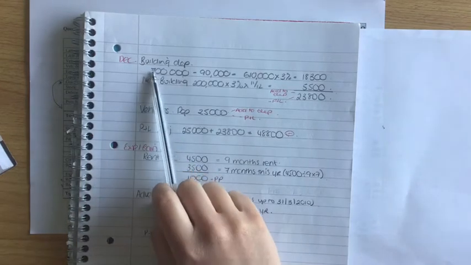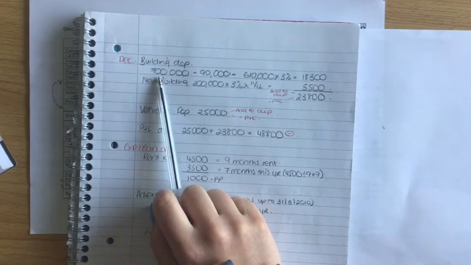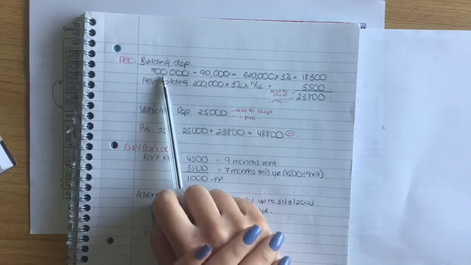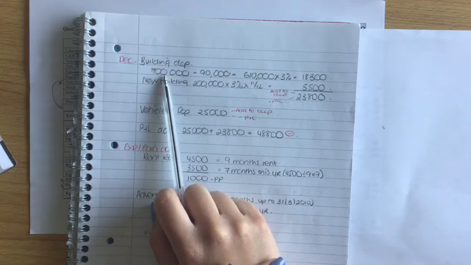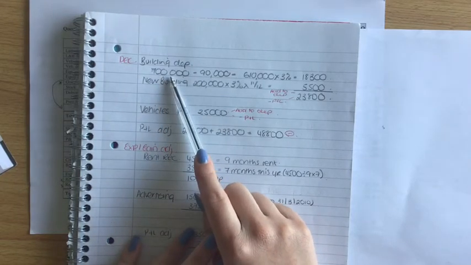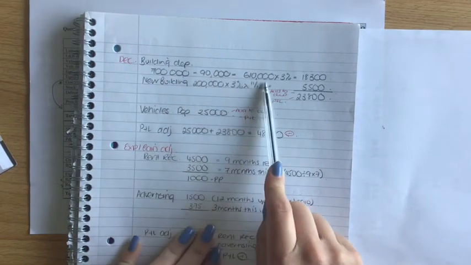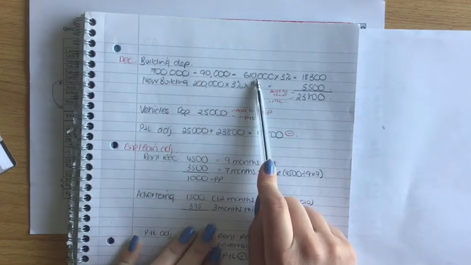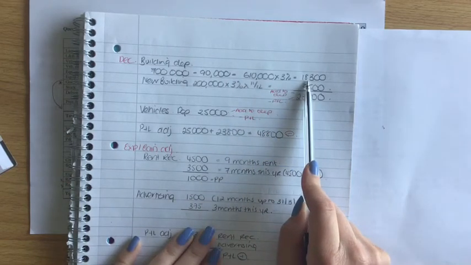So remember, we had a valuation at the start of this question in January, and we were revaluing the land and buildings combined to 700,000 euro, and it told us that the land part of this valuation was 90,000 euro. So if both of them combined was 700,000, and we know that the land was 90, the buildings on their own was obviously 610,000 euro, and we're depreciating that by 3%, which gives us a charge of 18,300 euro.